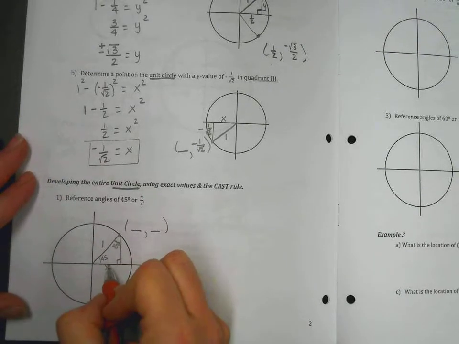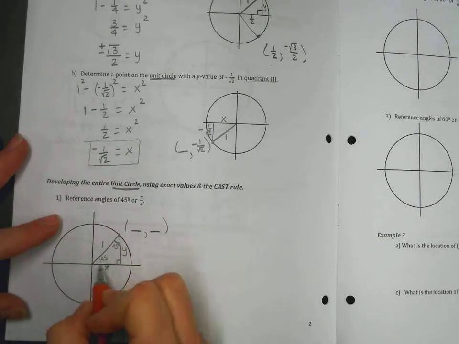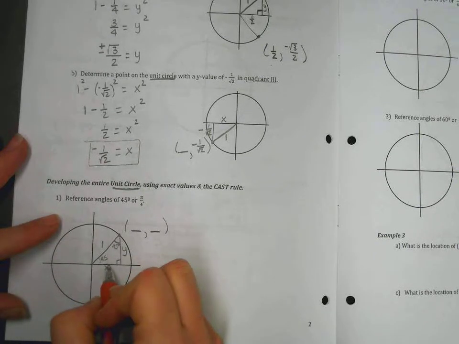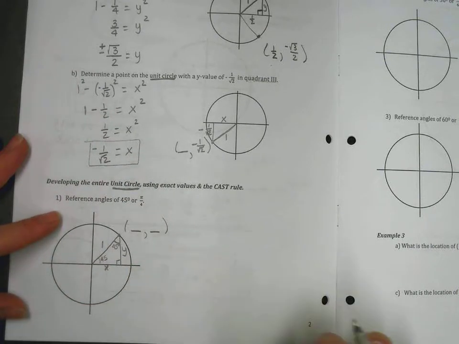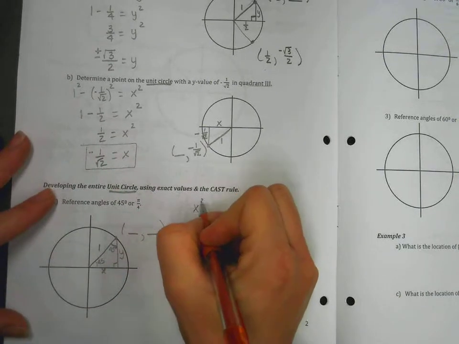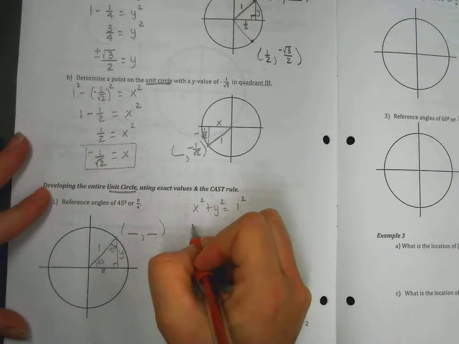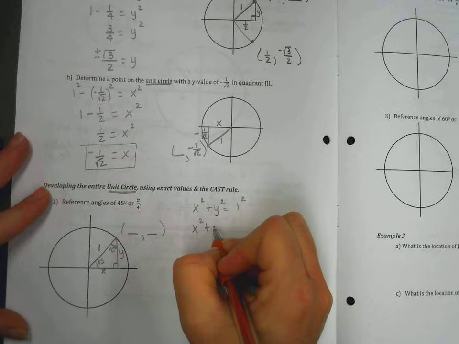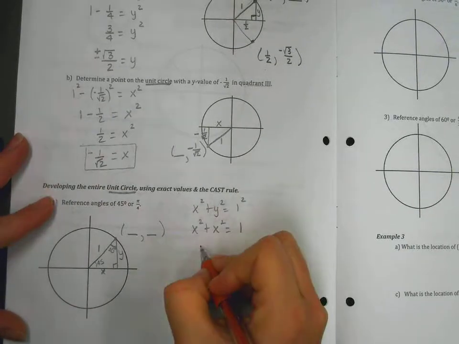Okay, this represents x, this represents y, but technically this is an isosceles triangle where x and y are going to be equivalent because the 45 degrees are equivalent. So using Pythagoras, I know x and y are technically the same, so instead of using x and y, I'm going to use 2 x's, or you could use 2 y's.